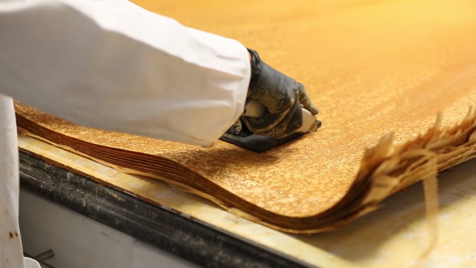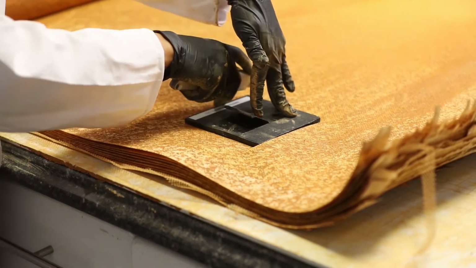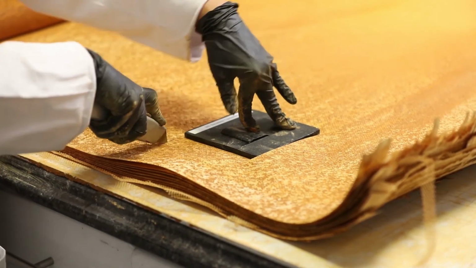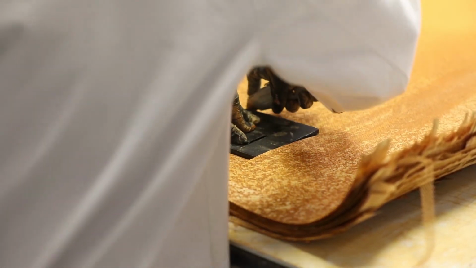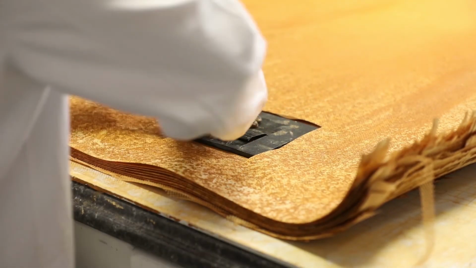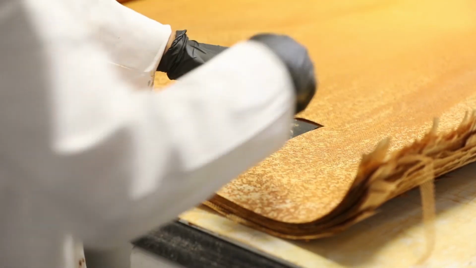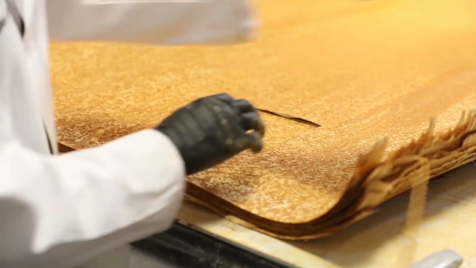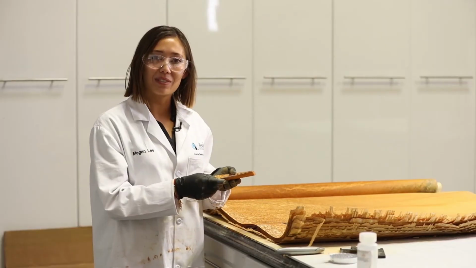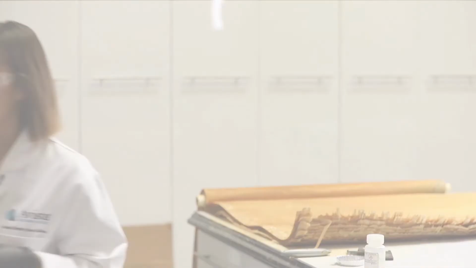We'll want a sample from each unique area of fouling so that we get a full profile of the performance of this element. We have our samples, now let's head into the lab.